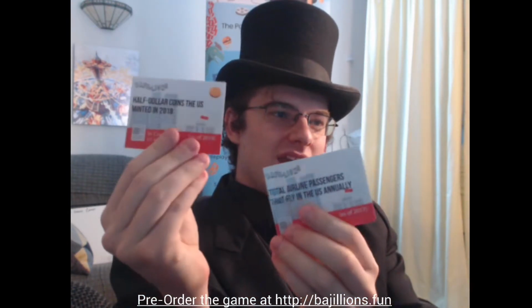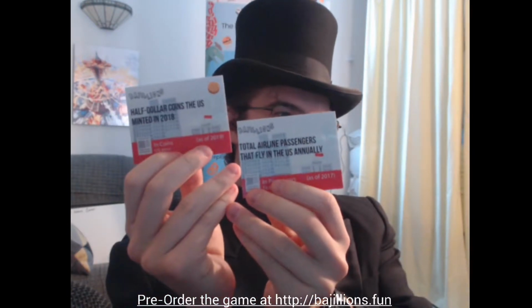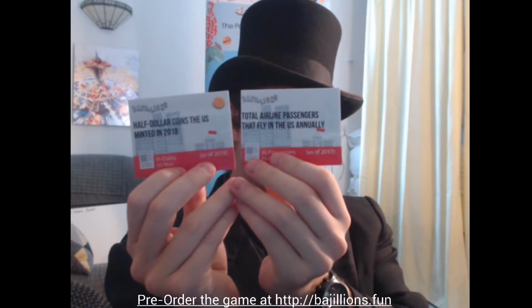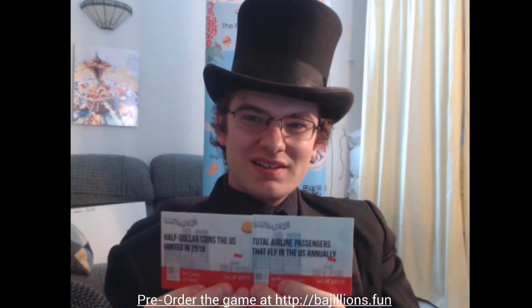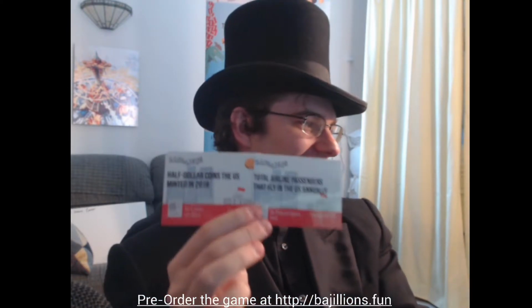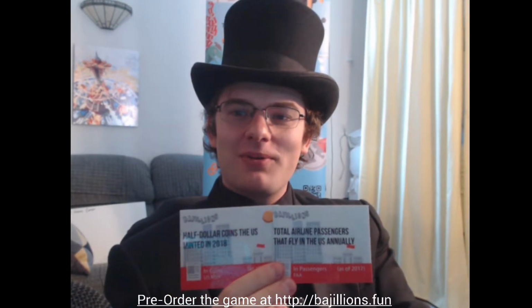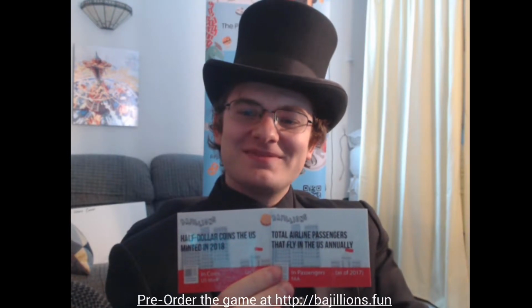Here is question A. Here's question B. The half-dollar coins the U.S. minted in 2018, or the total airline passengers that fly in the U.S. annually? I can at least see deltas, so go ahead and vote on which one you think is the bigger one, and I'll be able to see how the questions change and just remember that.